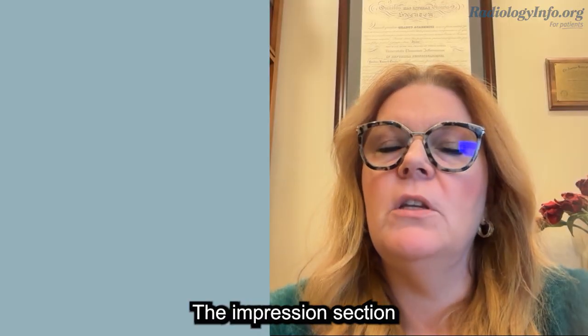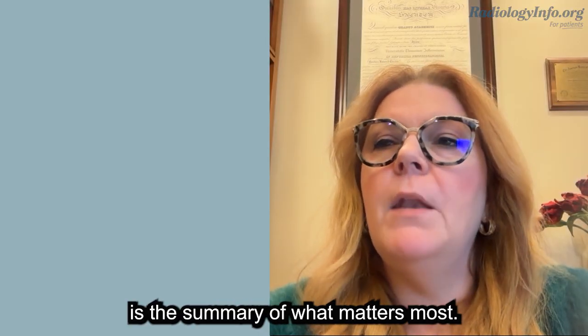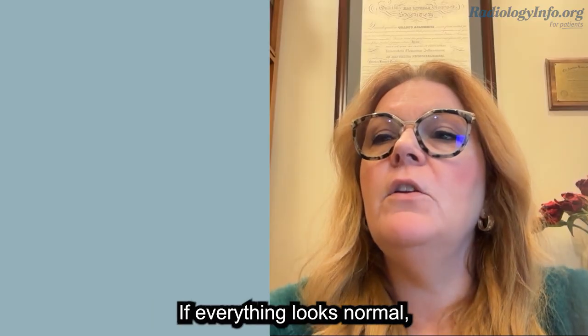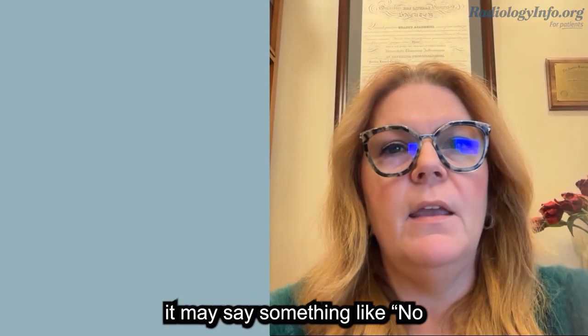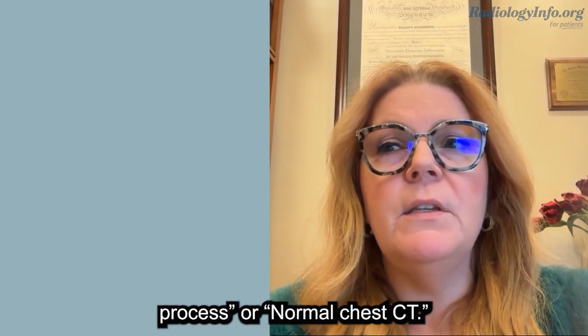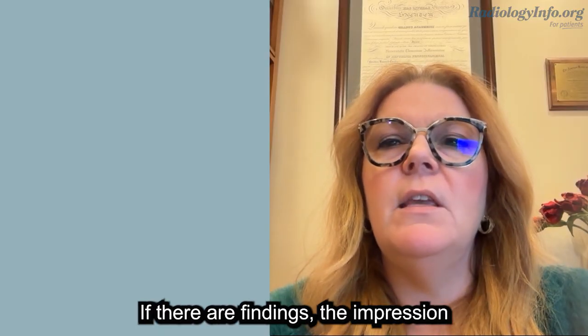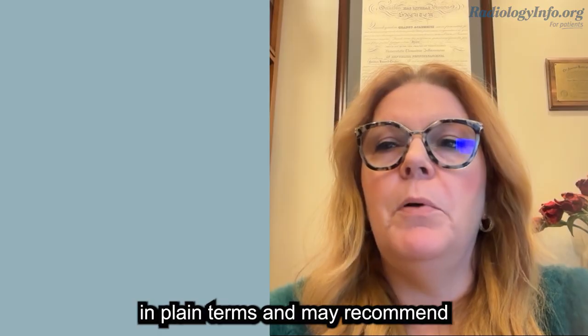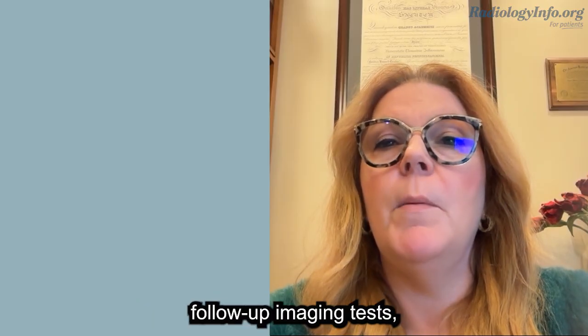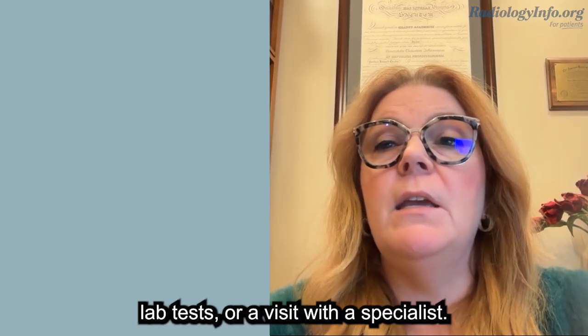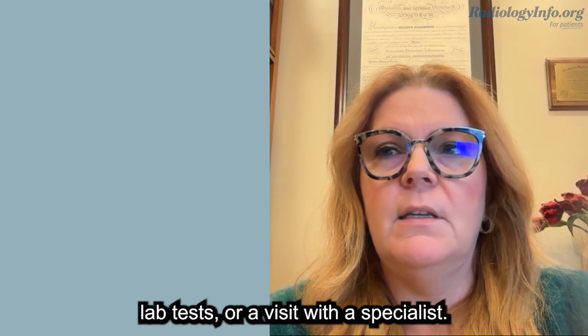The impression section is the summary of what matters most. If everything looks normal, it may say something like no acute cardiopulmonary process or normal chest CT. If there are findings, the impression pulls them together in plain terms and may recommend follow-up imaging, lab tests, or a visit with a specialist.